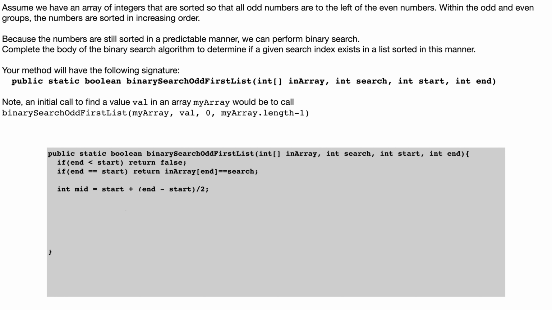So the first thing we need to find is the middle index. The middle index is start plus (n minus start) over 2. There's a couple different ways of writing this, but this is the way I always write it. Then the first thing we check is if the element is that middle element. So if array at mid is equal to search, we found what we're looking for, and we can just return true. We don't have to search anymore, we can stop. Otherwise, it has to be either less than or greater than. It can't be equal, because if it was equal, we would have done this.